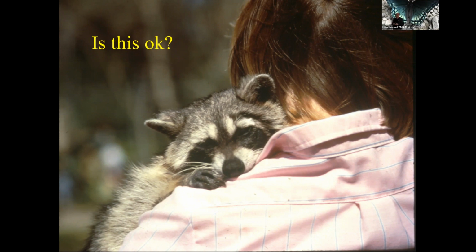All right, let's look at this. Ethically, is that okay? Maybe. There are animals that have been rehabbed, but for physical reasons cannot be returned to the wild. And those, it's okay to habituate them to people and use them for learning experiences.